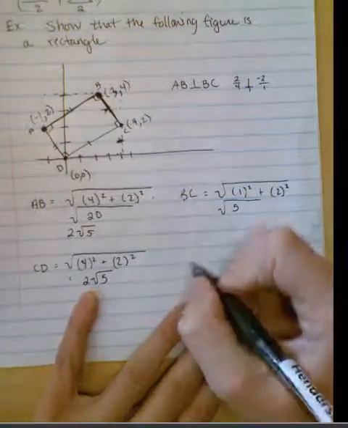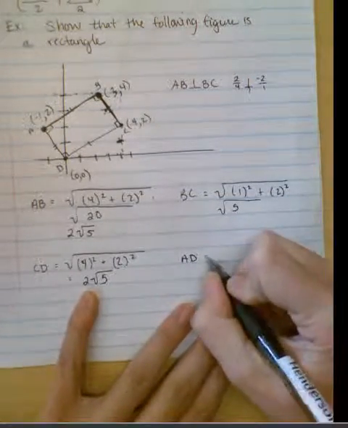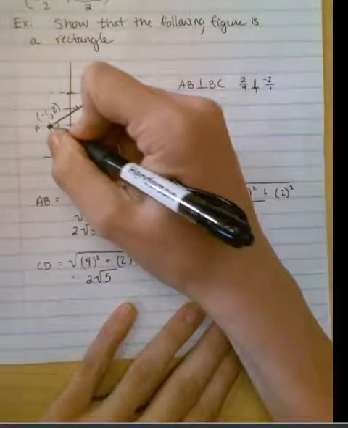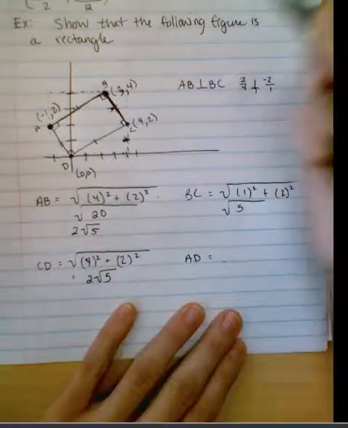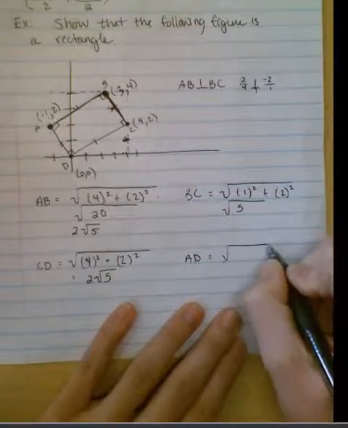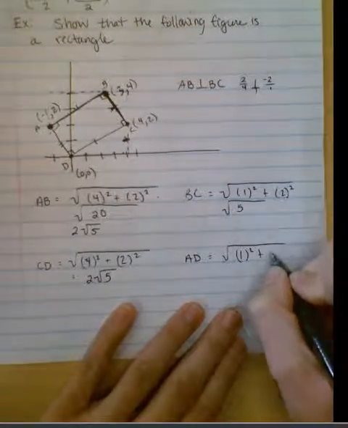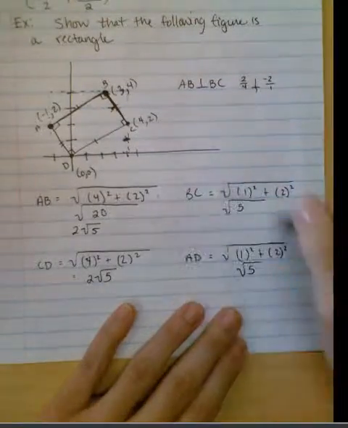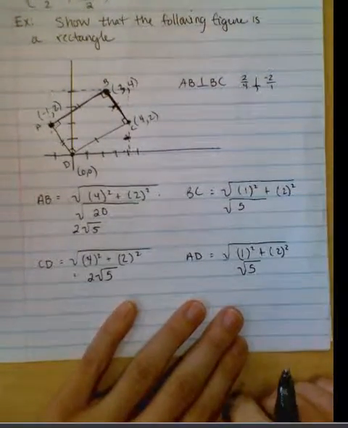Now let's get AD over here. All right, AD is vertical change of 2, horizontal change of 1. So same thing as above, 1 squared plus 2 squared is root 5. So okay, opposite sides are congruent. That makes it a parallelogram.